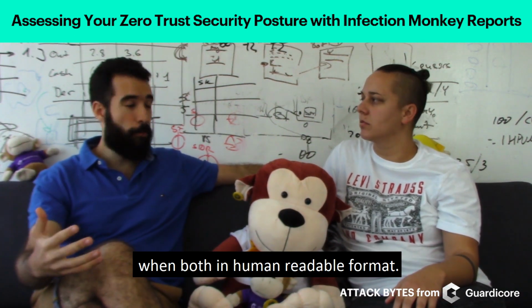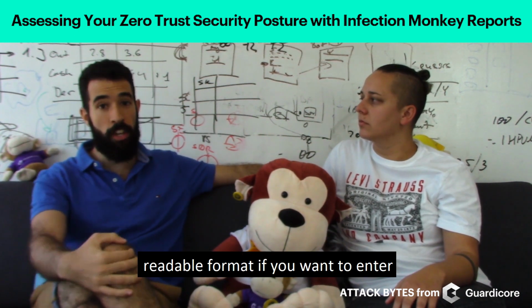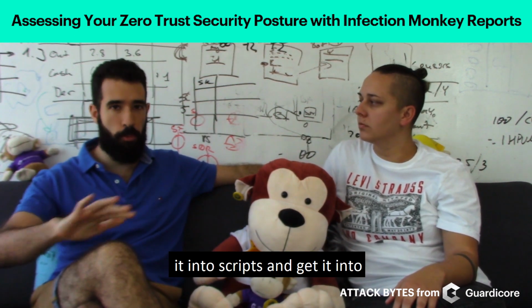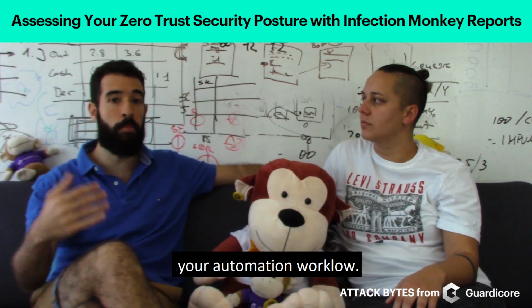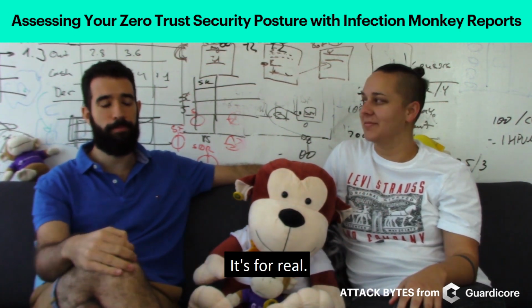Both in human readable format you can look at, you can share with your colleagues, and both in machine readable format if you want to enter it into scripts and get it into your automation workflow. Free, open source, you can look at the code, it's for real.